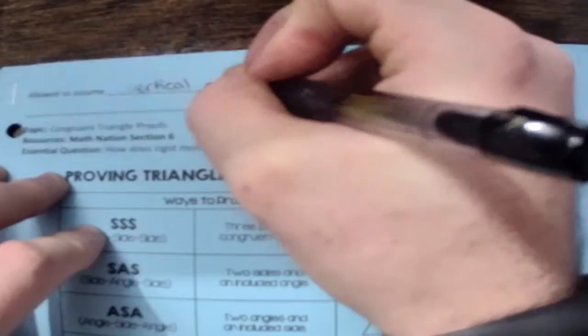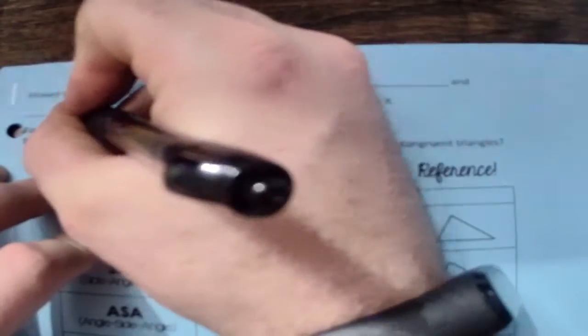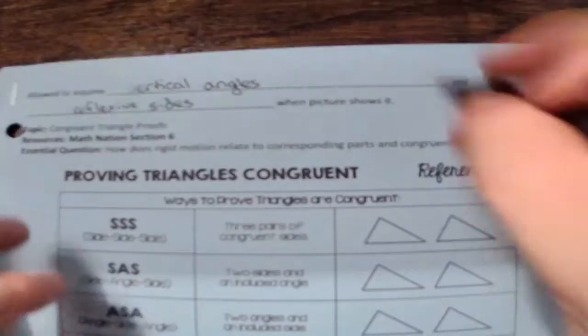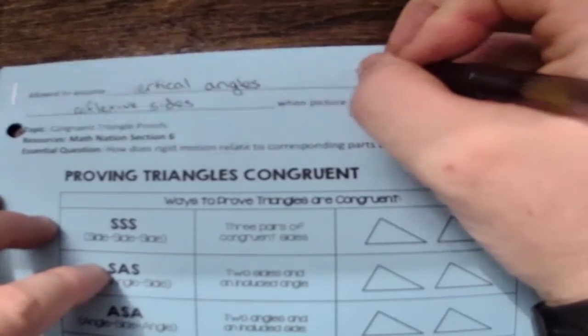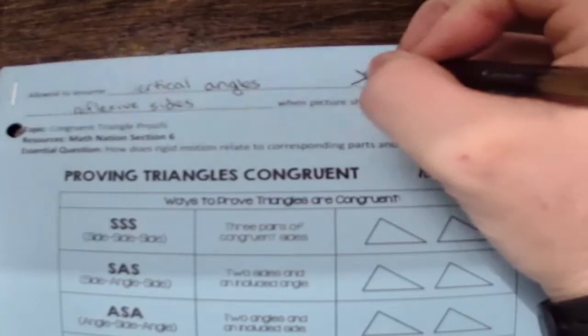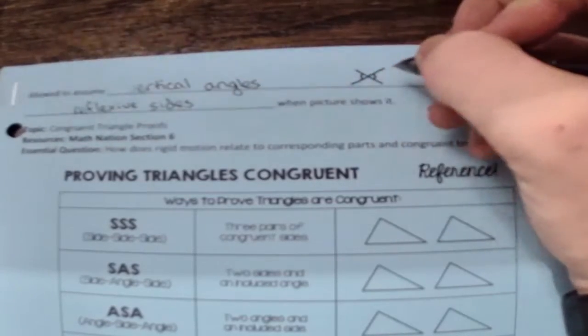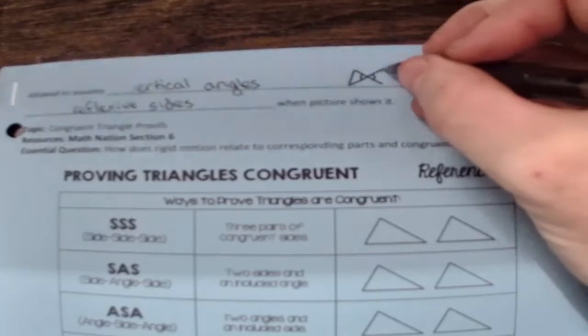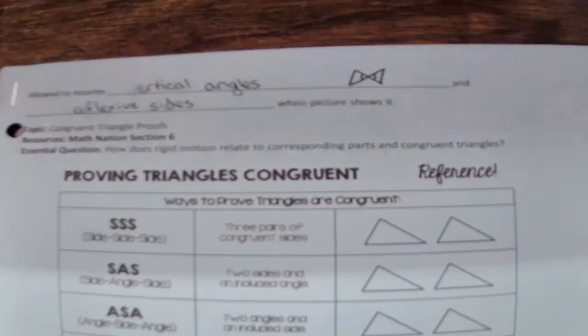The things you're allowed to assume are vertical angles and reflexive sides. So if you see vertical angles, you can assume it. Since we're dealing with triangles, vertical angles are normally almost like X marks the spot. So like here and here would be vertical. If it's in a triangle, I'm just connecting these lines out here.